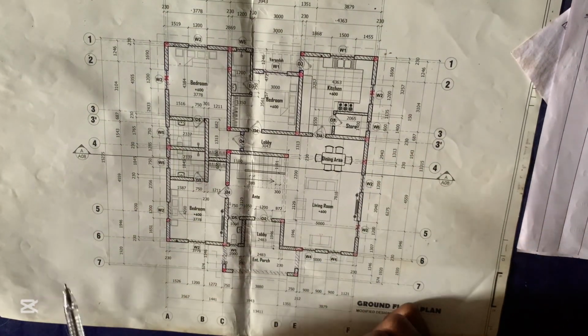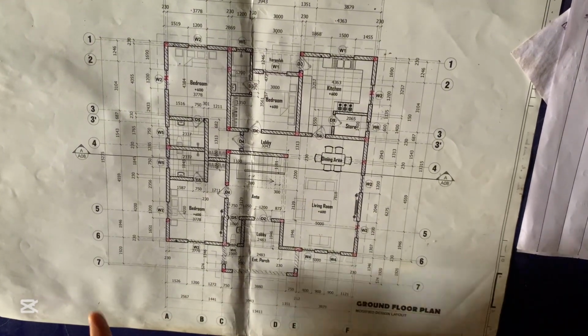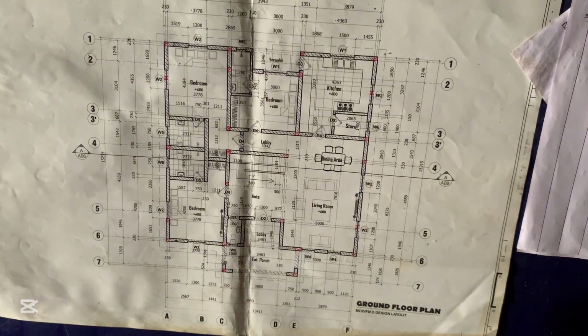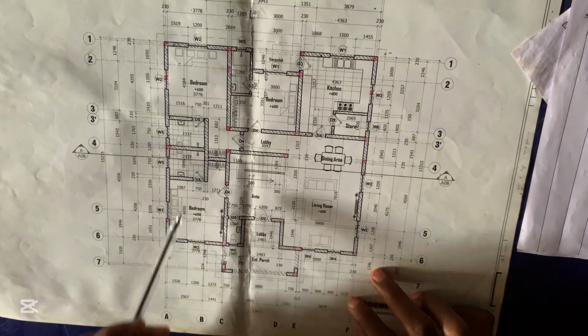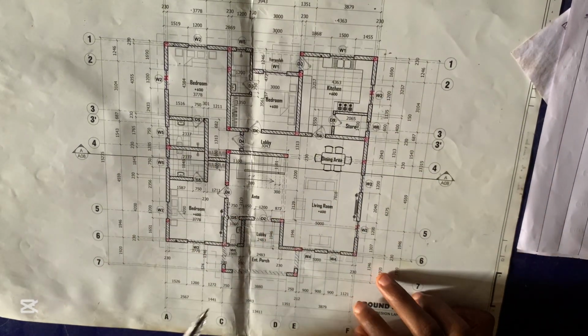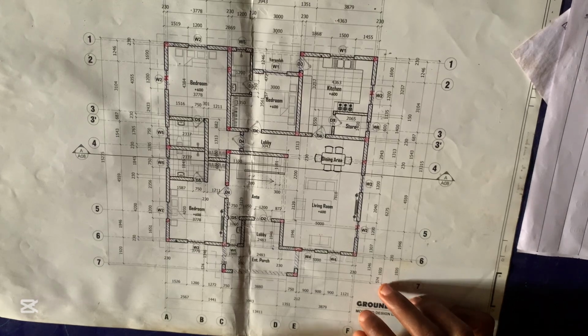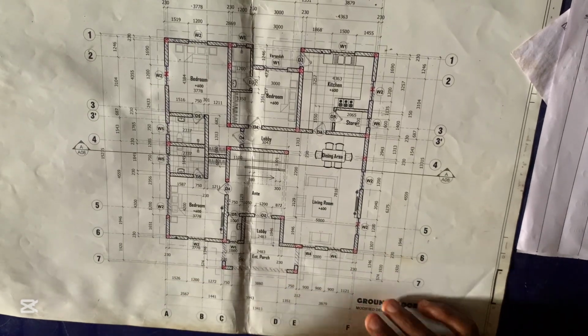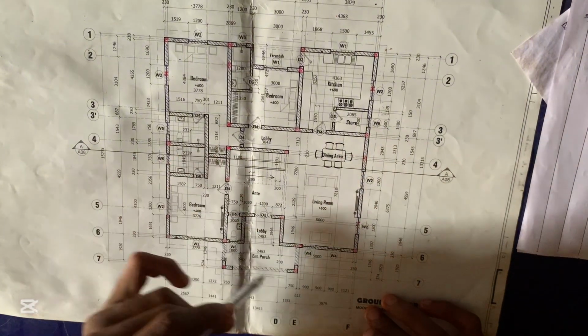And to do that, all we need to do is get the total perimeter of the 230 mm wall, because remember we have a 230 and a 150 mm wall, so the lintels will have to separate them. So we are going to get the total perimeter for the 230 mm wall, and then multiply it by the height of the lintel, which is 225, or 230 rather.